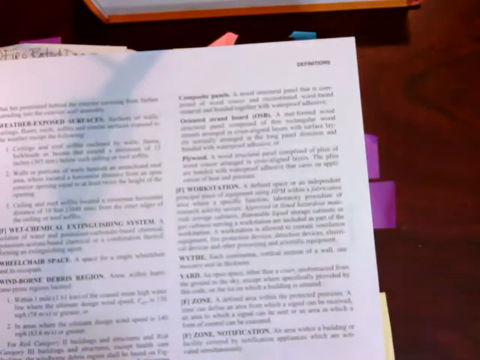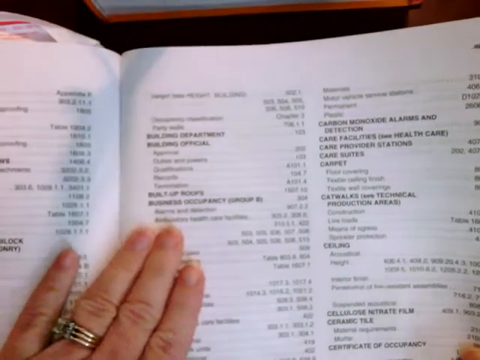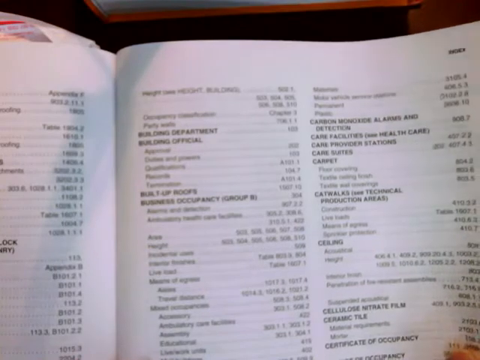Remember, if you're trying to find something, always create and make your tabs when you find it, but you can always go to the back of the book, where you're going to see an index. This index is very helpful.